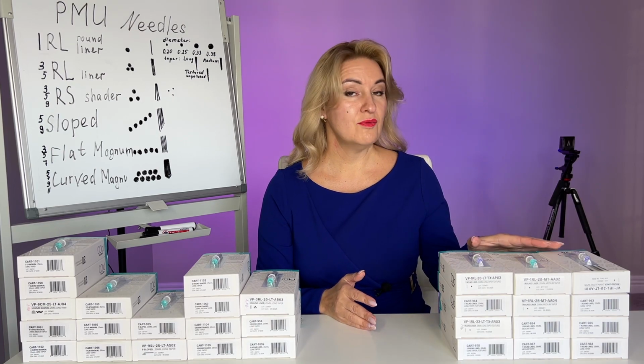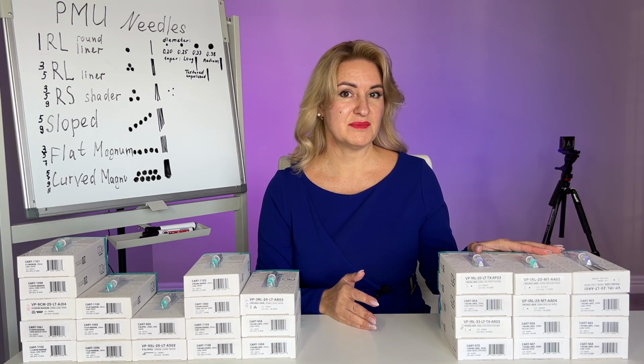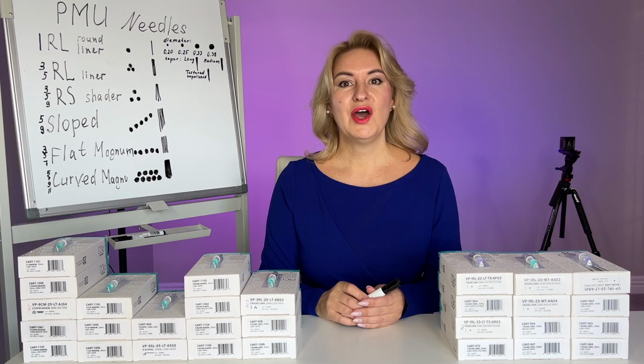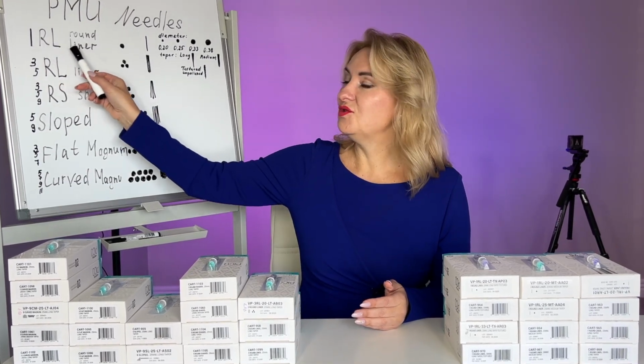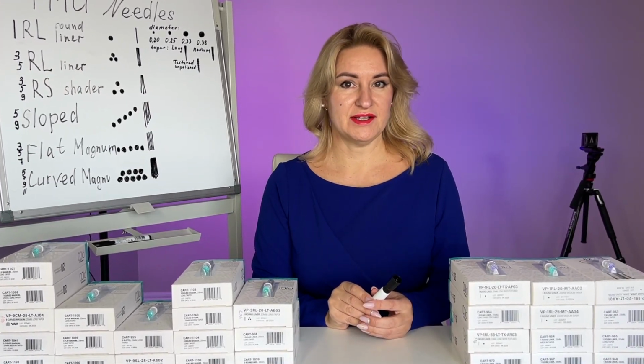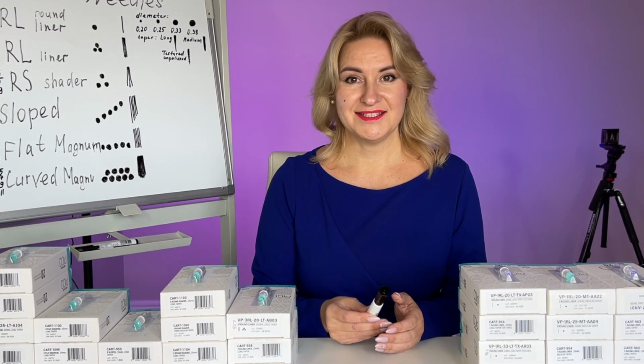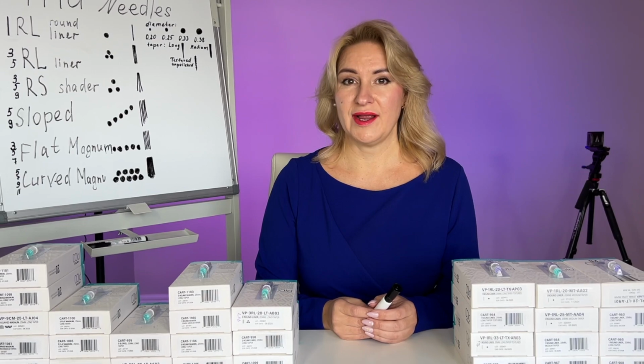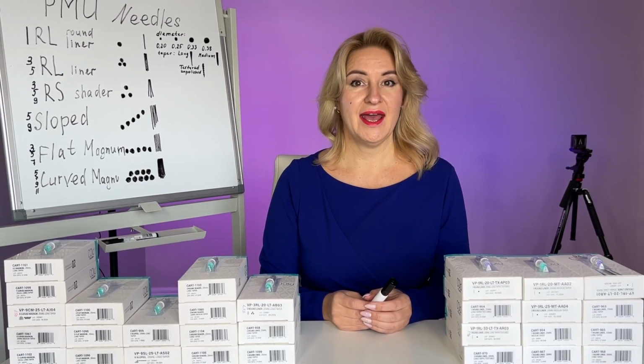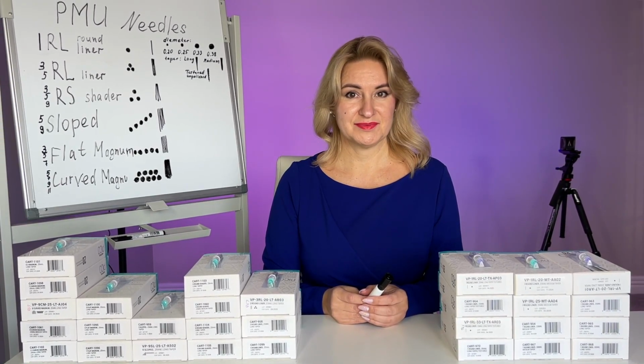There are 12 boxes of different types of 1 RL needle. The 1 RL needle we can use for all permanent makeup techniques: for eyebrows, for eyeliner and for lips. And it can be used for SMP, freckles, areola restoration and scar camouflage.